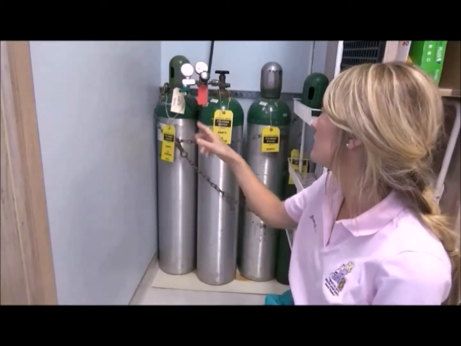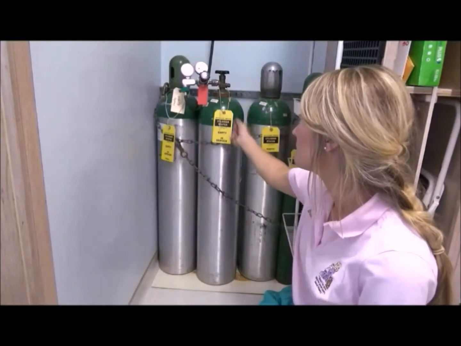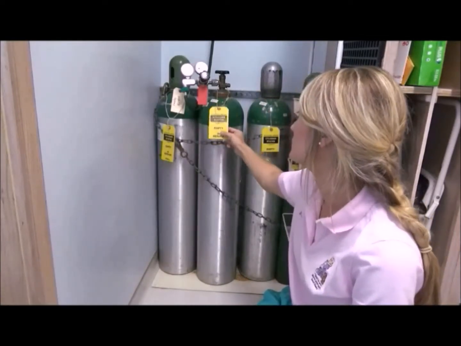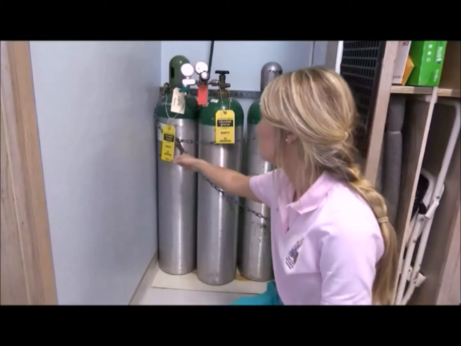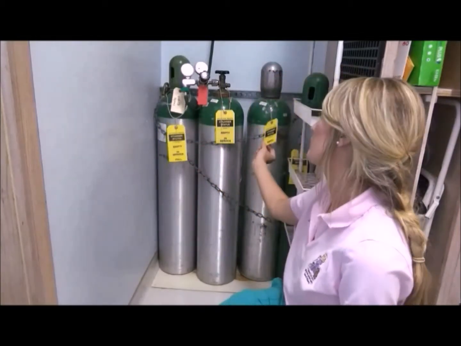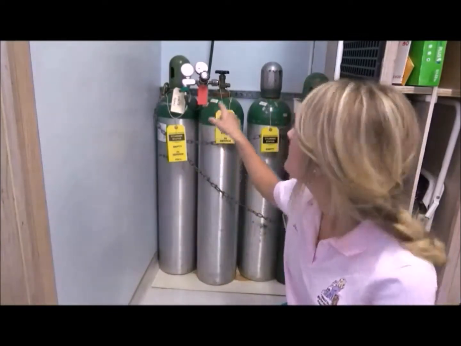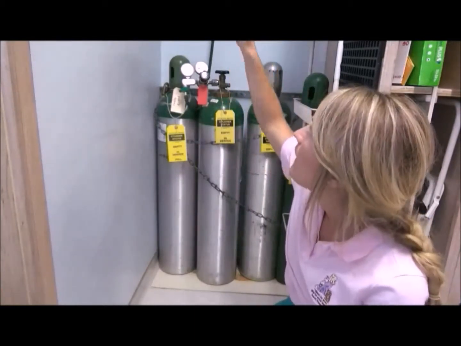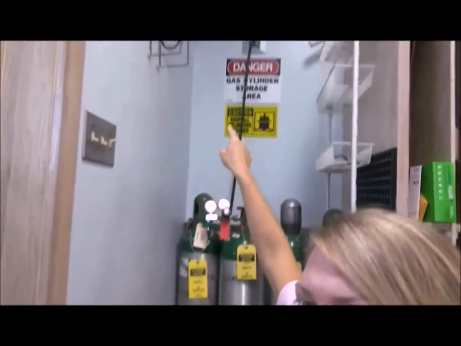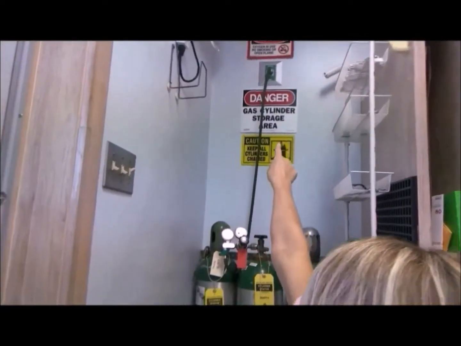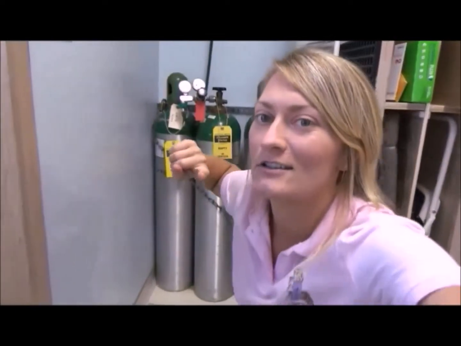We use H-size oxygen cylinders at our clinic. As you can see, they're securely chained to the wall. And then we note with these tags which one is in service, and if it's full, which this one is, or if it's empty, which this one is. We just keep track of that. And then how it works is the oxygen lines here, they actually run through the walls and the ceiling of the building, and then we have various wall connectors throughout the hospital that connect to the oxygen lines.